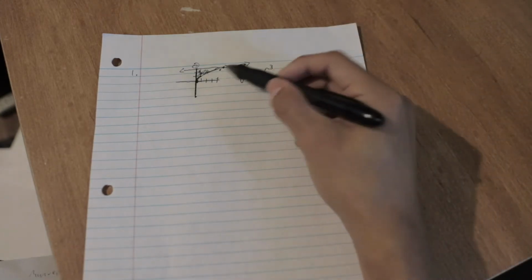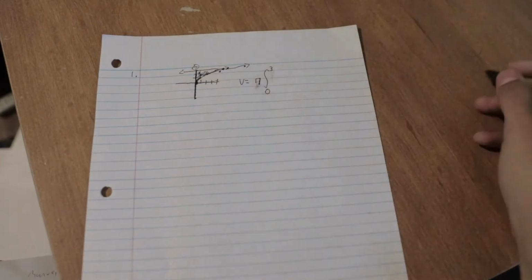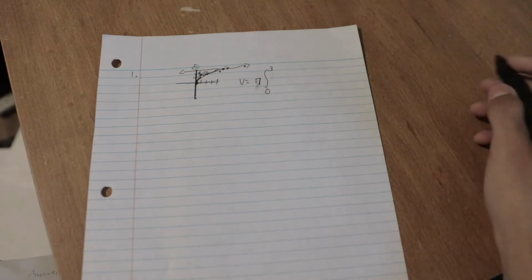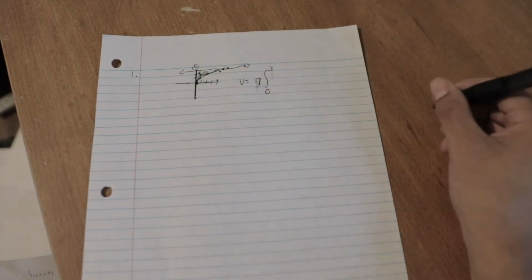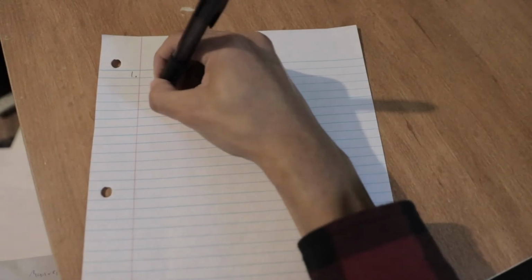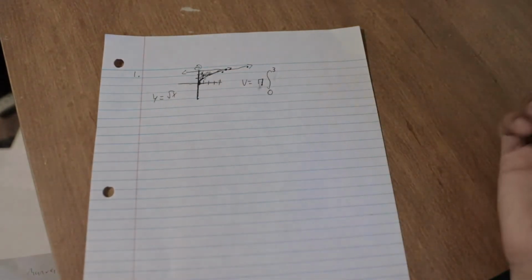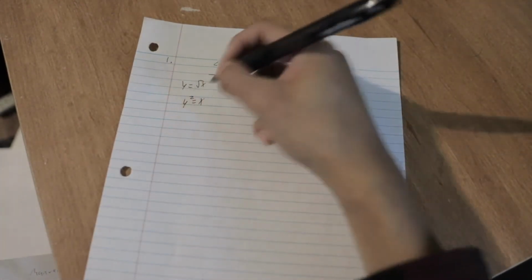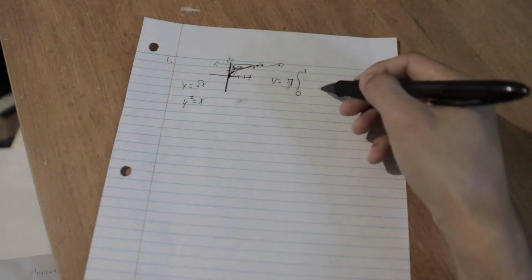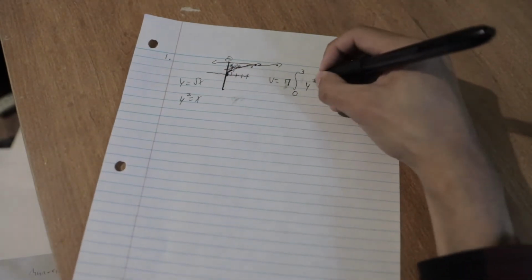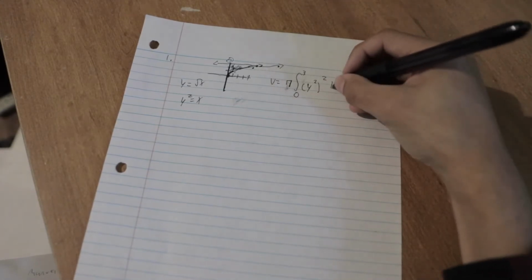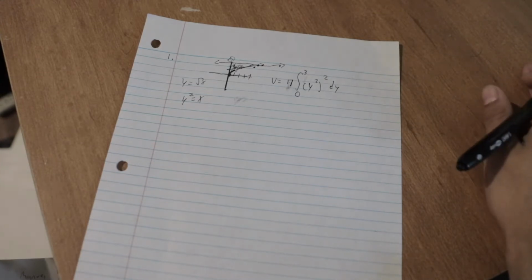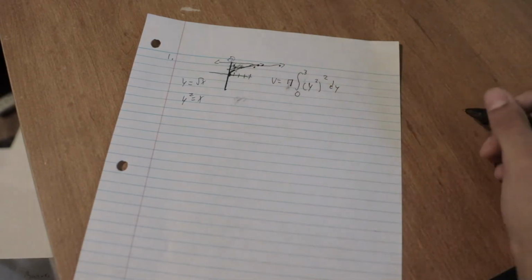And so what is this function? It's bounded by the y equals square root of x. But the thing is, we're rotating it around the y-axis, which means that our equation has to be in terms of y. So we have y equals square root of x. To solve for x, we're just going to square both sides, and we have y squared equals x. So that's what we're going to plug in here. And we have y squared dy. And that's all we need to do for now, since we are not actually solving. We just have to set this up.